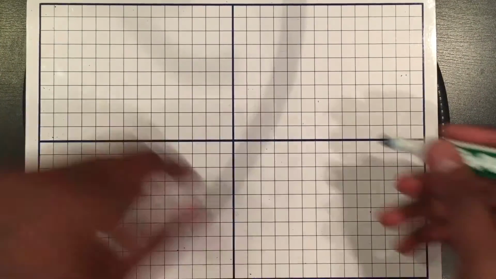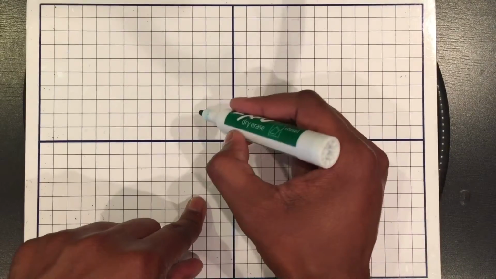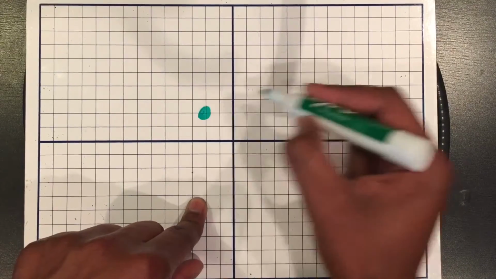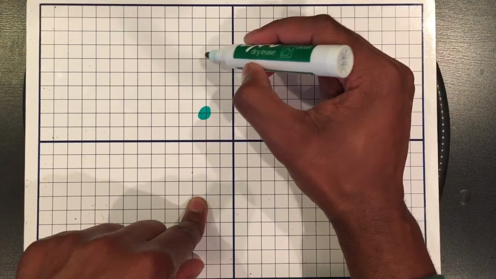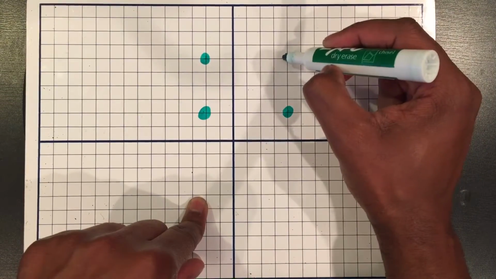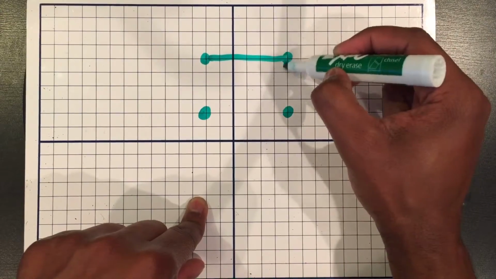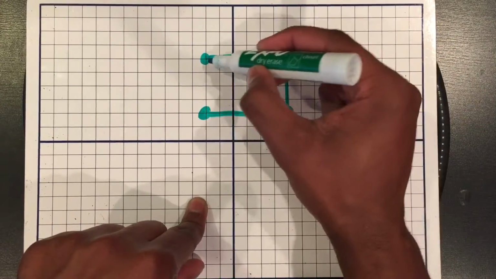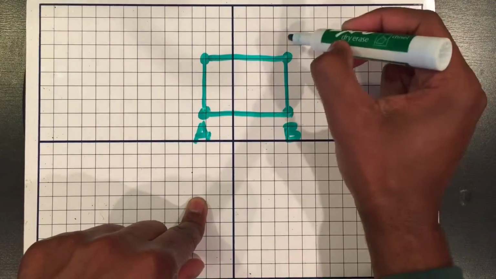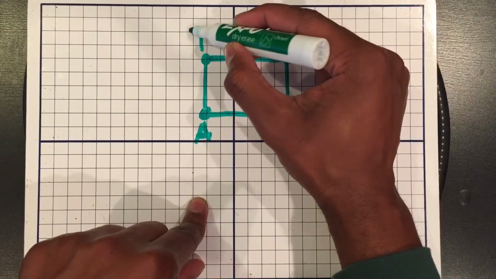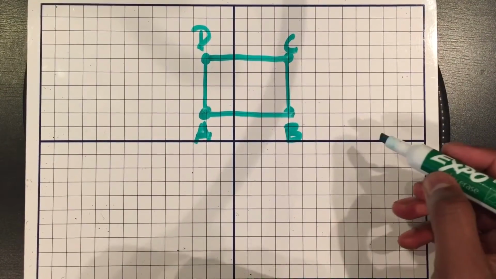Okay, so now we want to talk about flipping a figure over the x-axis. So we're going to take a rectangle. We have a coordinate here, a coordinate right here, a coordinate here, and a coordinate here. So we'll connect those. And we'll say that's A, B, C, and D. So we want to flip this over the x-axis.